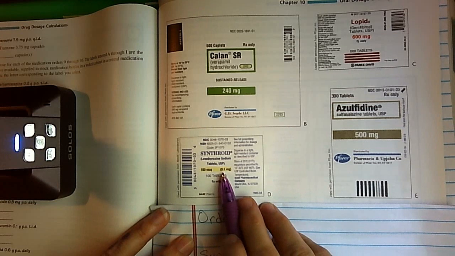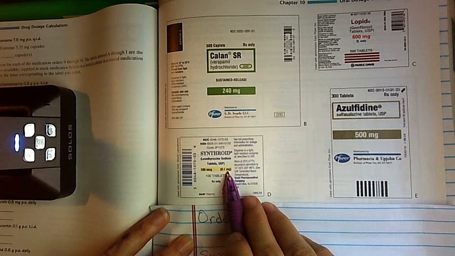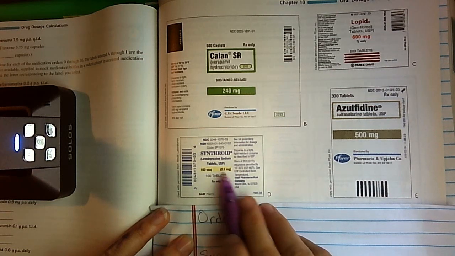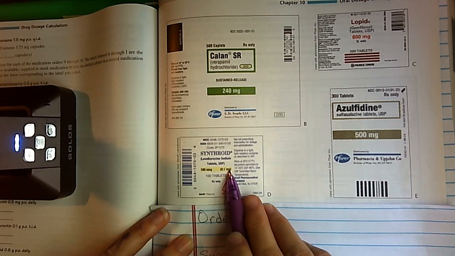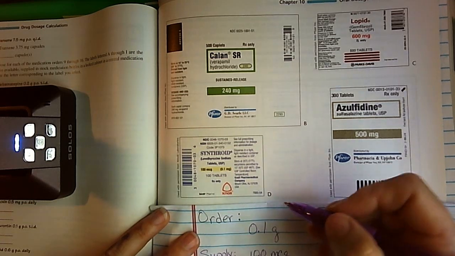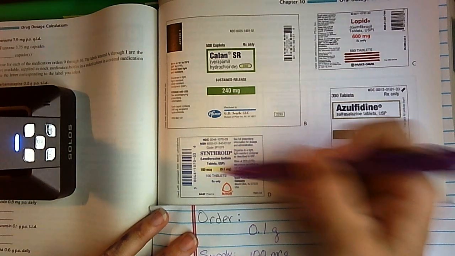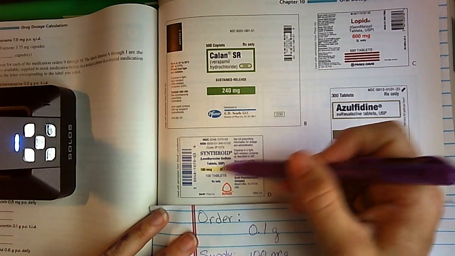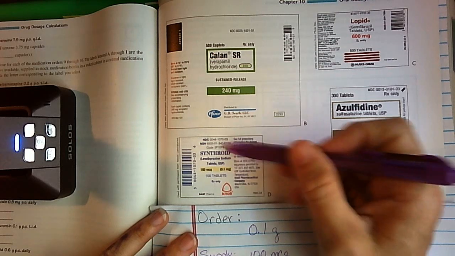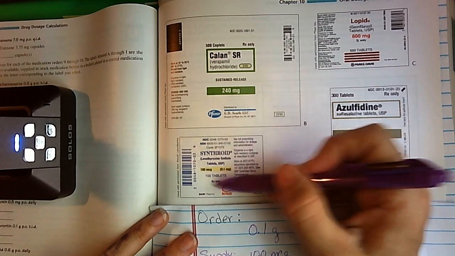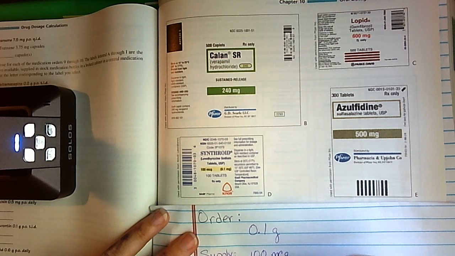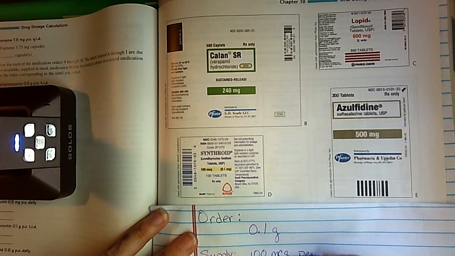And in parentheses here it says 0.1 milligrams. It's saying that this is equivalent to it. You can use either one, whichever you want to use, just only one of them. And this is 100 micrograms or 0.1 milligrams per tablet. And the amount is 100 tablets. So I'm going to say per tablet.